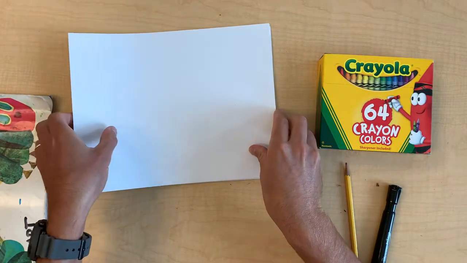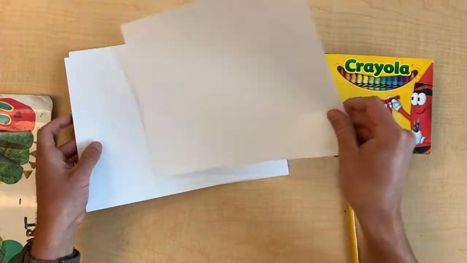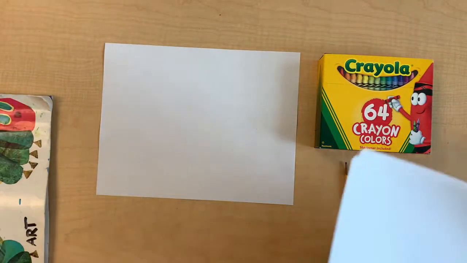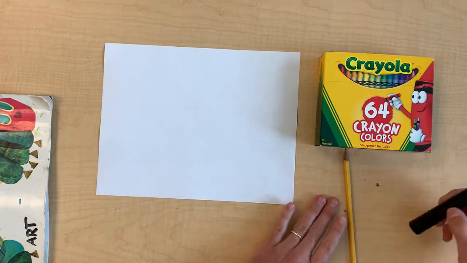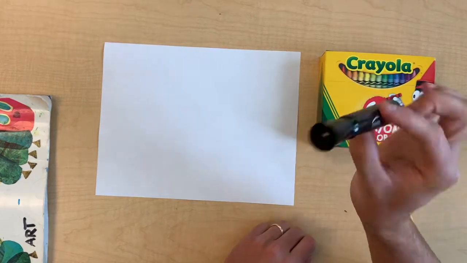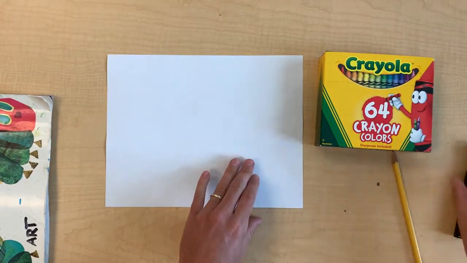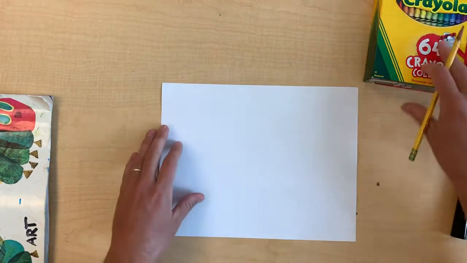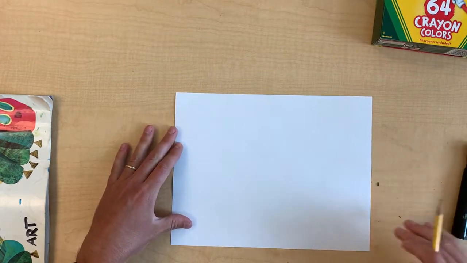I'm gonna need one piece of paper, some crayons, a pencil. I'm also gonna use a marker. If you don't have a marker, that is okay. So I'm gonna go ahead and sketch out my caterpillar.